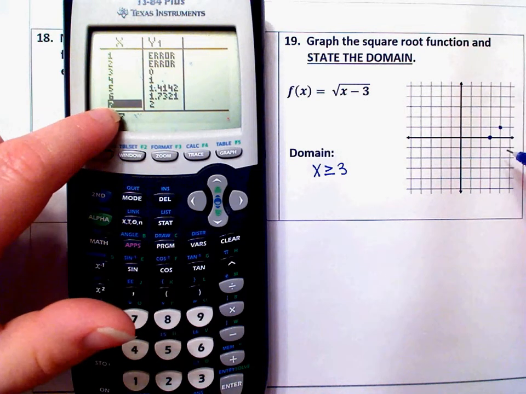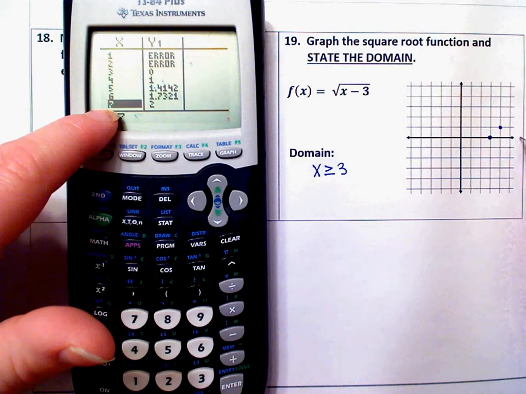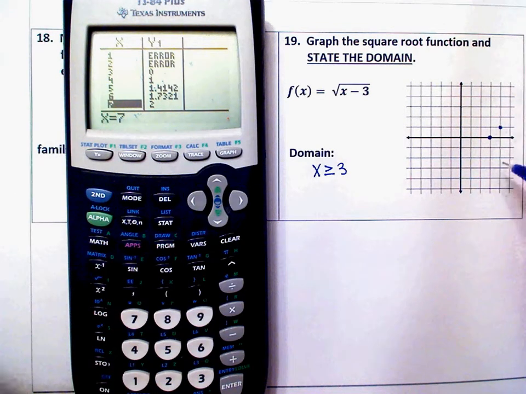The next one that's not a decimal is 7, 2, and it's a little off my graph. I'll go ahead and graph it. 1, 2, 3, 4, 5, 6, 7, up 2 is somewhere around right here. So this is kind of a small graph, but it's somewhere right there.